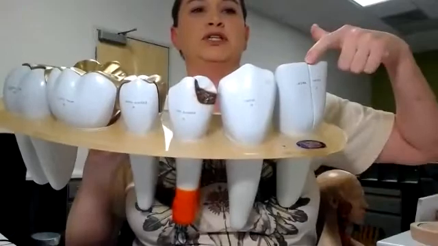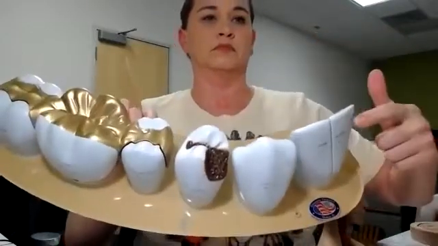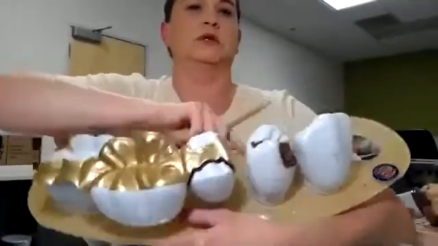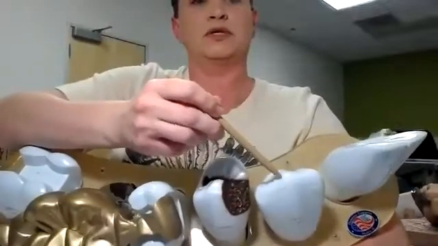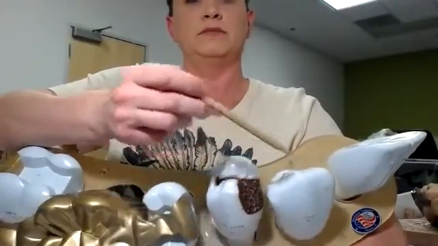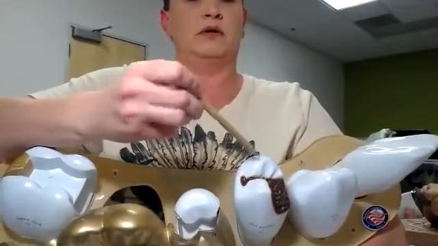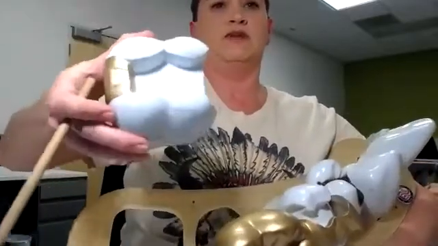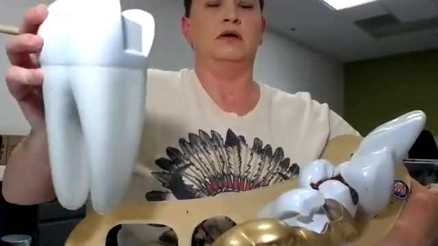Identify this specific tooth. Incisor. Identify this specific tooth. This specific tooth is called a cuspid. Identify this specific tooth. Bicuspid. Identify this specific tooth. A molar.